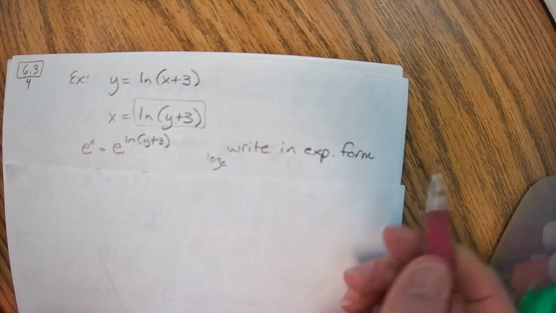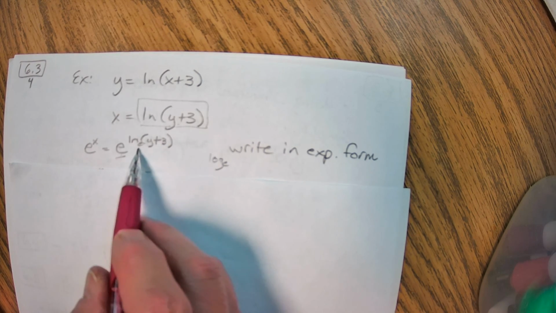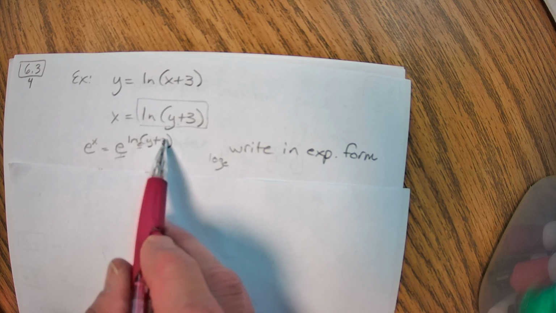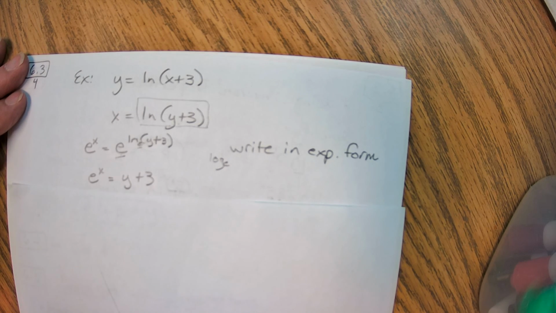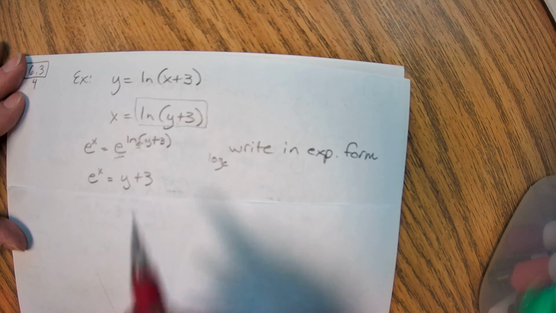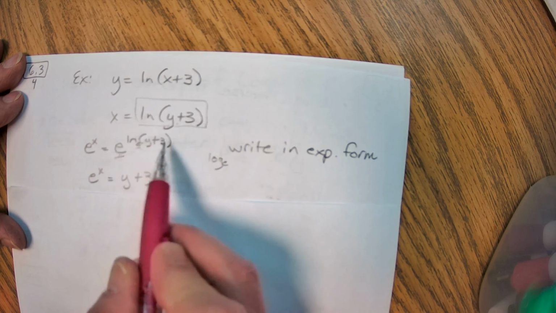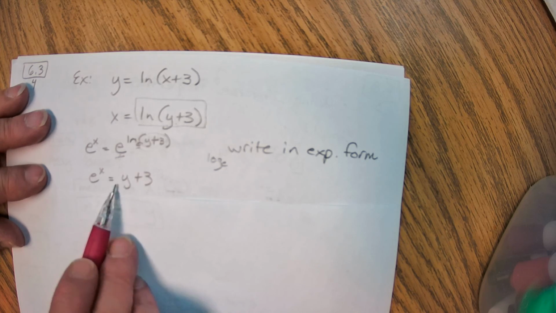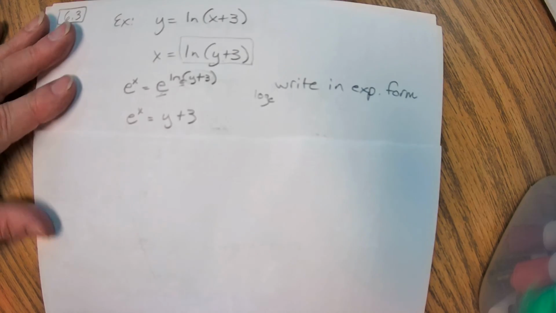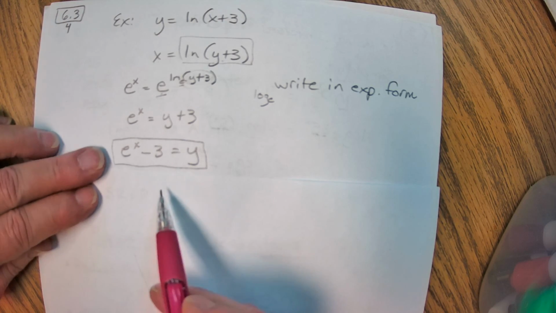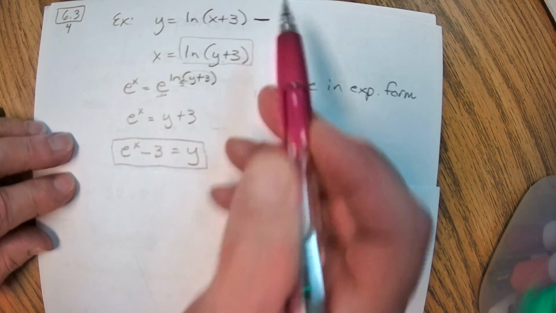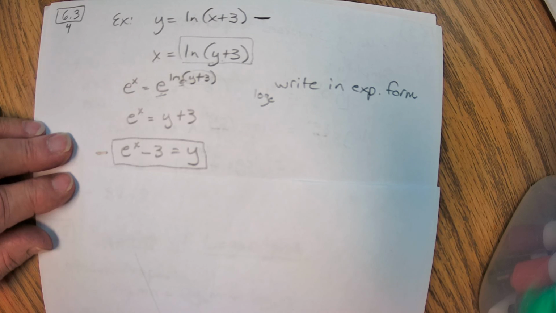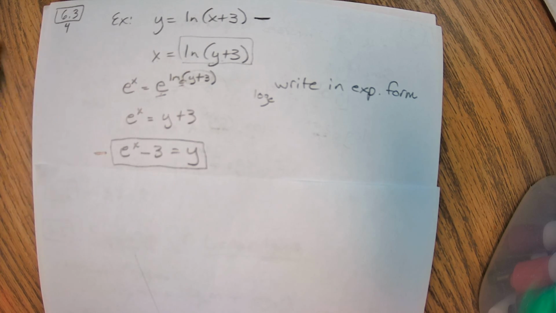So I'm going to go e raised to the x equals e raised to this whole thing. So remember, though, that the natural log is really log base e, right? So just pretend there's an e there. And when this matches this, it simplifies to that, right? When this matches this, it simplifies to whatever is right there. So now we have e raised to the x equals y plus 3, but all I want to do is solve for y. So I'm just going to subtract 3 from both sides. This and this are inverse functions. Those are inverses of each other.